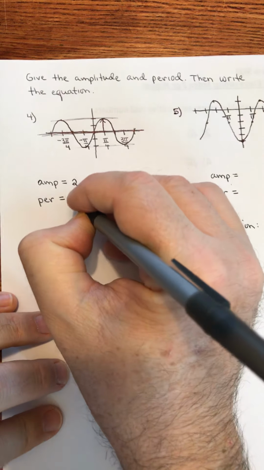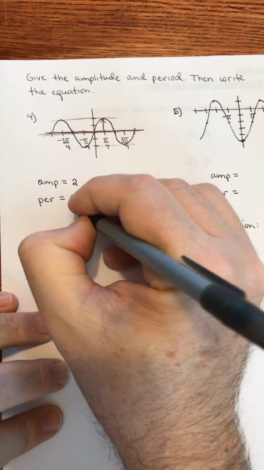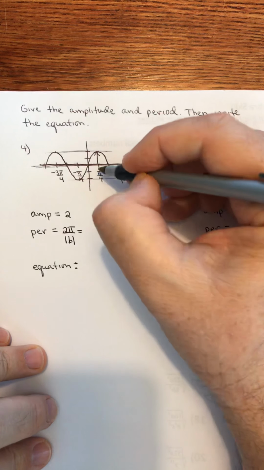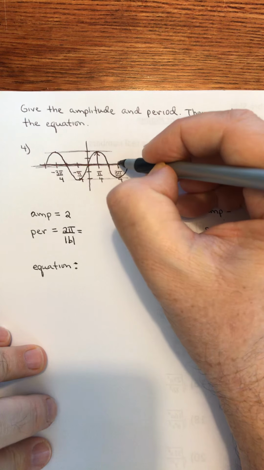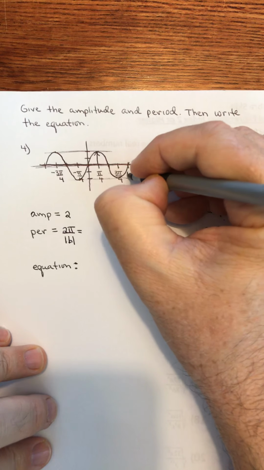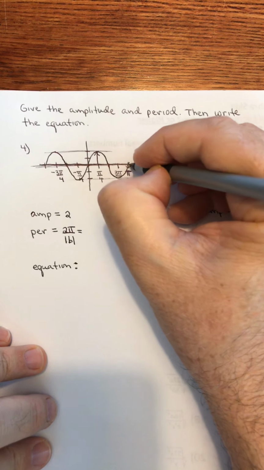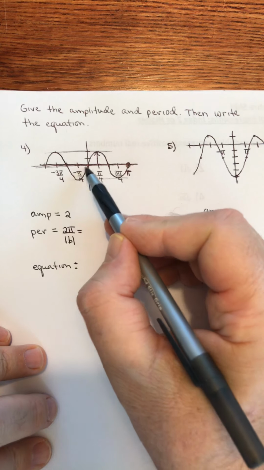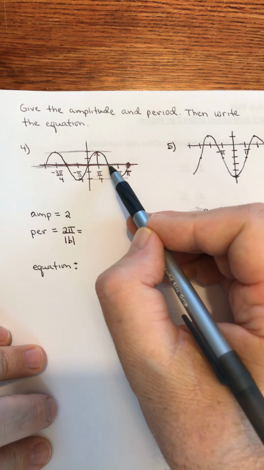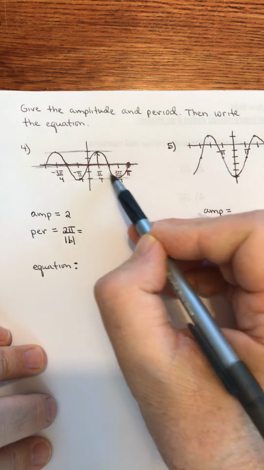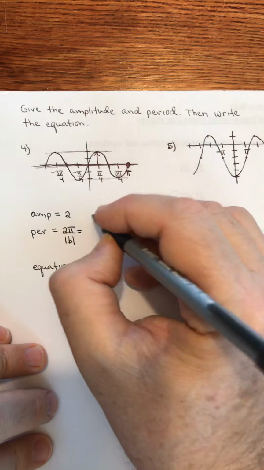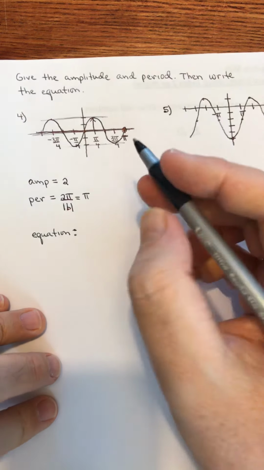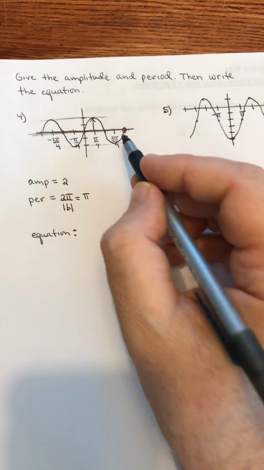The period, I'm going to write down the formula, 2 pi over the absolute value of b. But I know in this case, if you look at these units, 1 pi over 4, 2 pi over 4, 3 pi over 4, 4 pi over 4. It finishes right here. How do I know it finishes? Notice it starts at 0, going up. Well, it goes through 0 here, but it didn't finish the complete circle. It didn't finish until here. So I know this is equal to pi. That's the formula, 2 pi over b, and I know it equals pi.